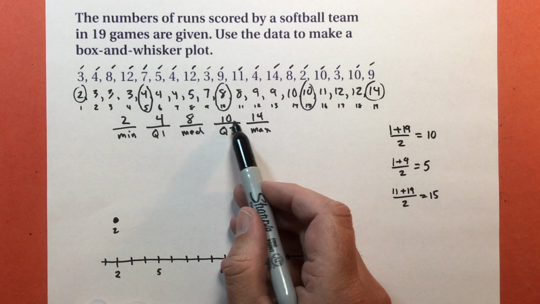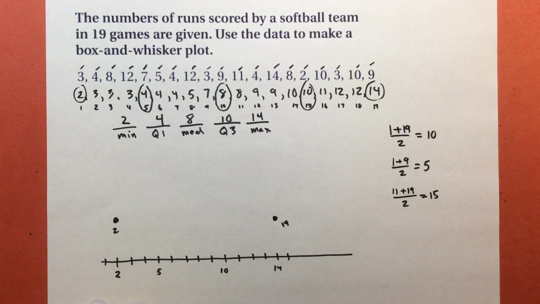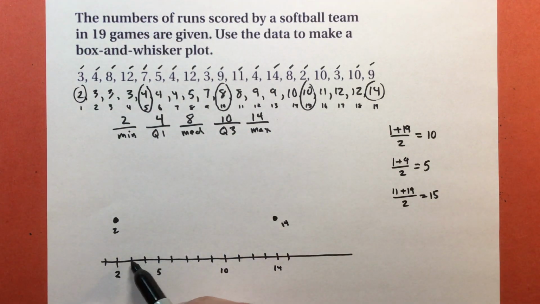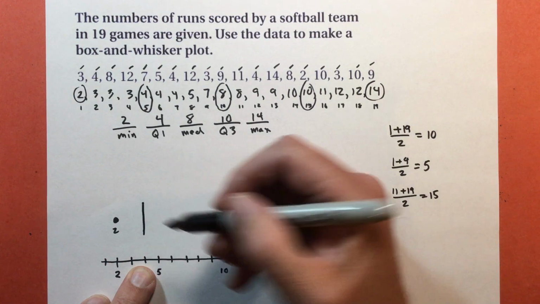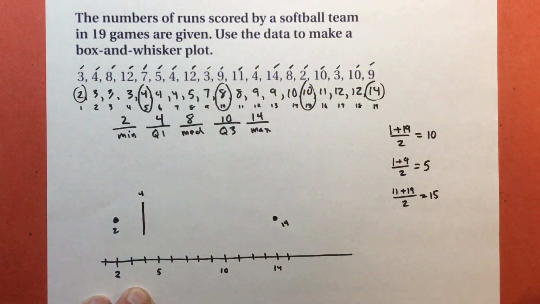Now the next 3 numbers, I'm just going to do the same thing, except this time I'm just going to draw like the edge of a rectangle. So let me show you. Q1 is 4. So here's 2, 3, 4. Here's 4. So I'm going to draw the side of a rectangle right there, and I'm going to label it. I can put it at the top or bottom, so I'll put it at the top.